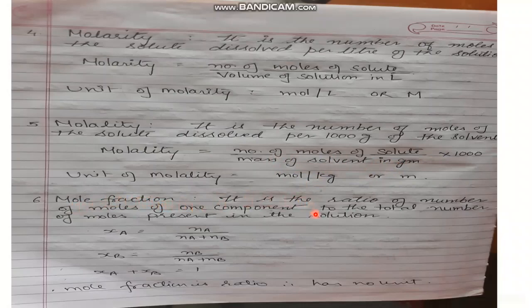It is the ratio of the number of moles of one component to the total number of moles present in the solution. It is denoted by X. So the mole fraction for the component A will be Na upon Na plus Nb, where Na is the number of moles of component A and Na plus Nb is the number of moles of the total solution. Xb will be Nb upon Na plus Nb, and Xa plus Xb is equal to 1. As mole fraction is a ratio, it does not have any units. Here, molarity depends upon the temperature because the volume changes with the temperature.